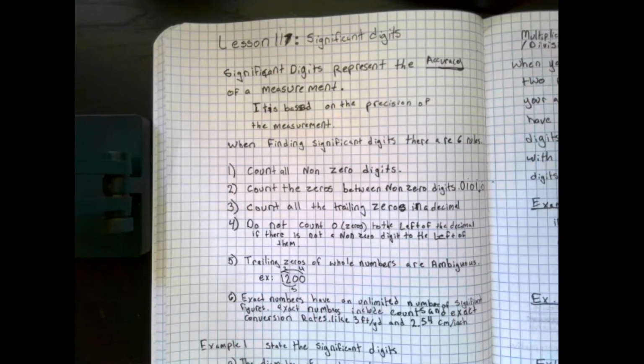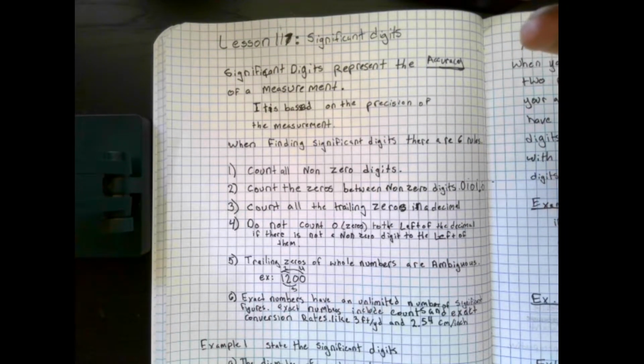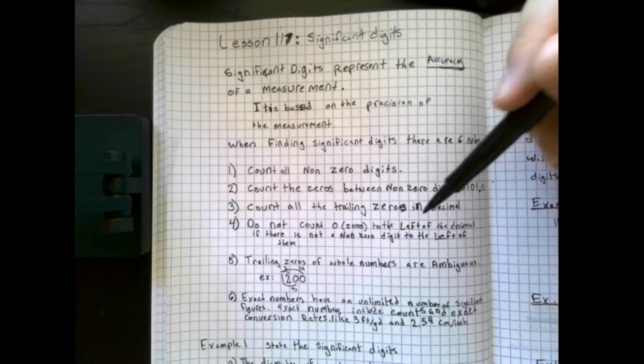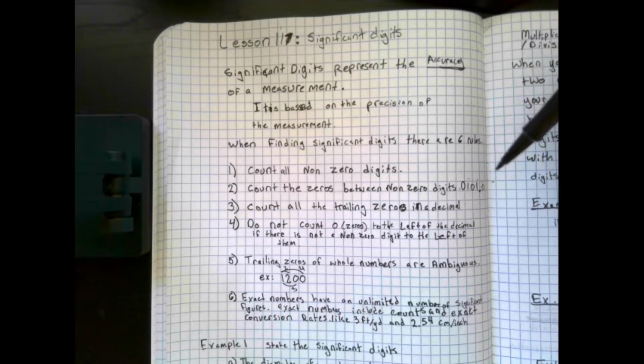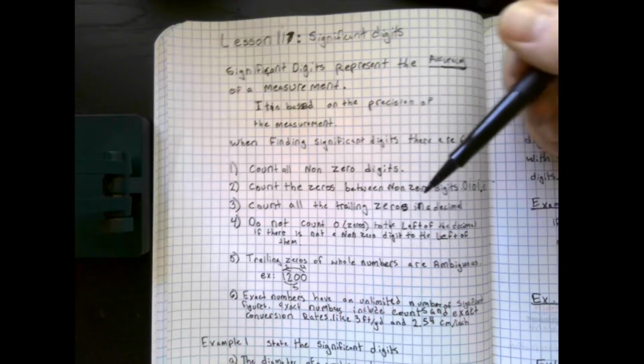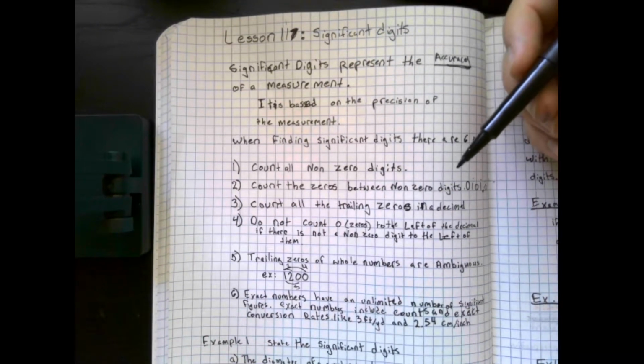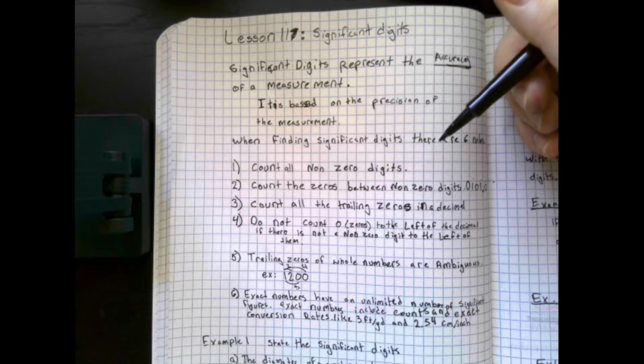And this becomes important as we move into how we use significant digits, because it's very easy to count the significant digits, but it's a little bit harder to know how to use them when you have two different measurements with two different amounts of significant digits.